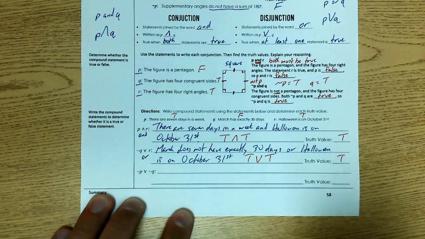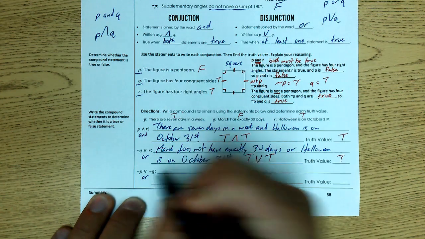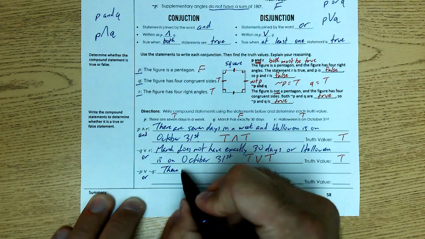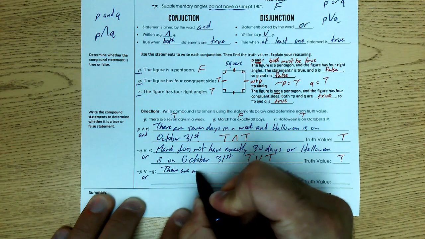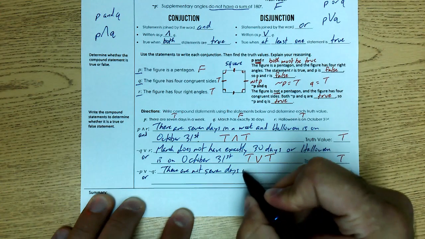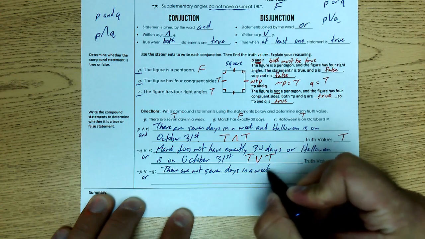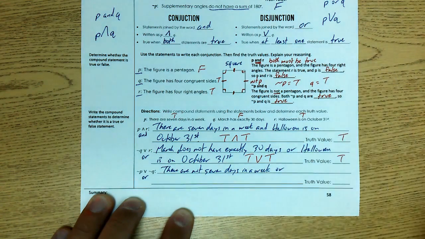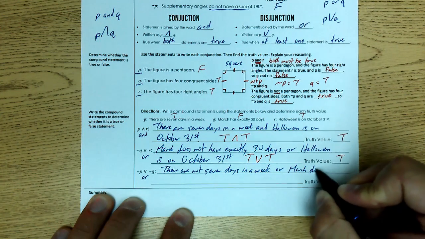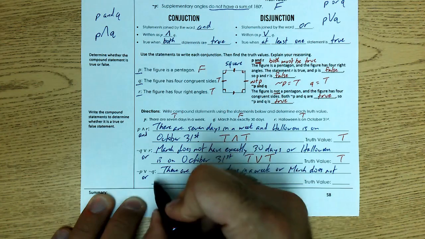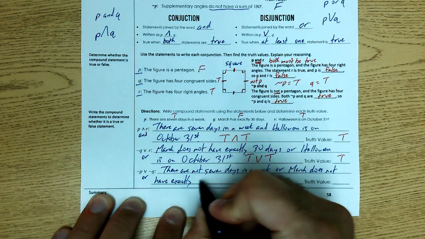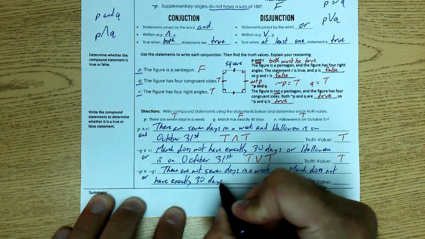For this last one, we have not P or not Q, so our statement would be: there are not 7 days in a week, or March does not have exactly 30 days.